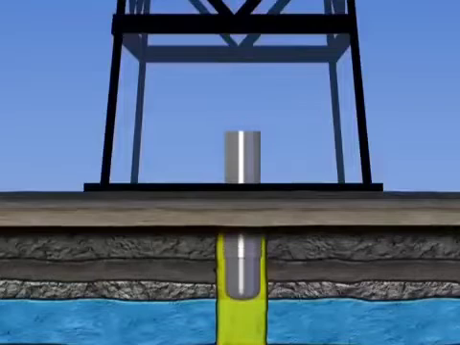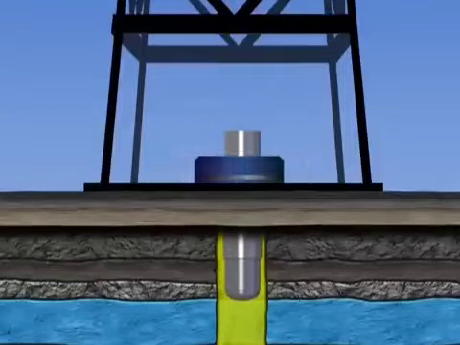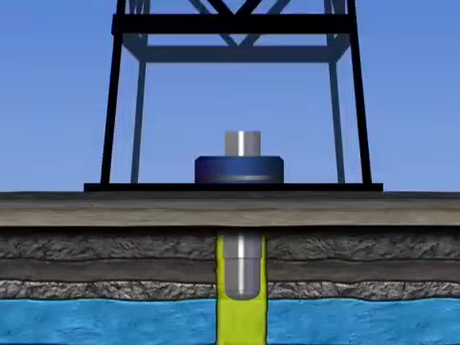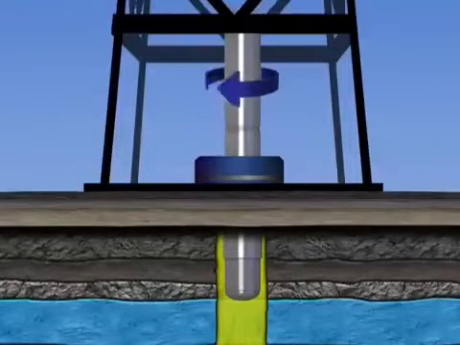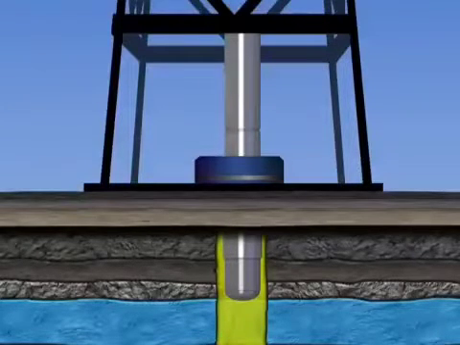The casing string is made of numerous joints of the same size screwed together at the collar. The casing pipe is selected according to its outer diameter, its wall thickness, its length, its weight by unit length, and the grade of steel it is made of.